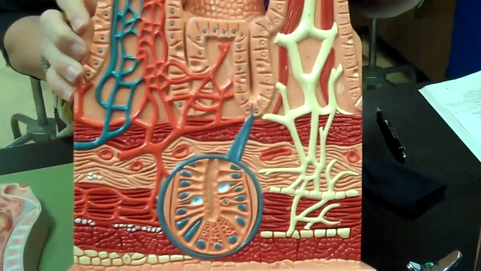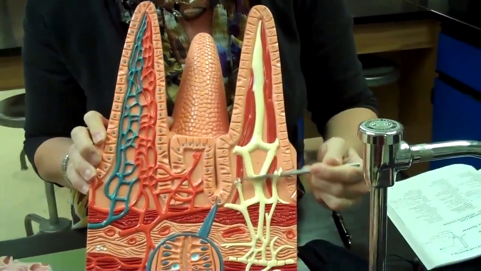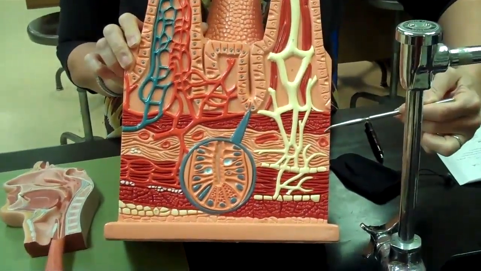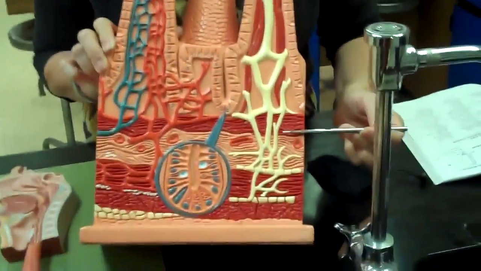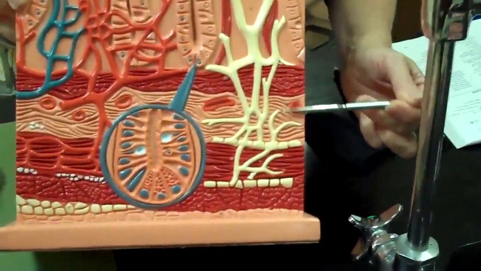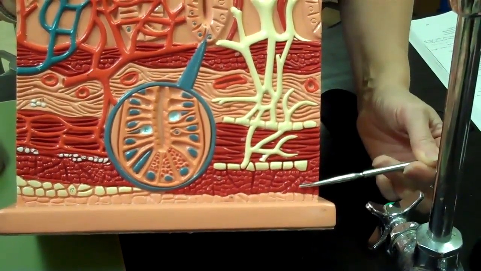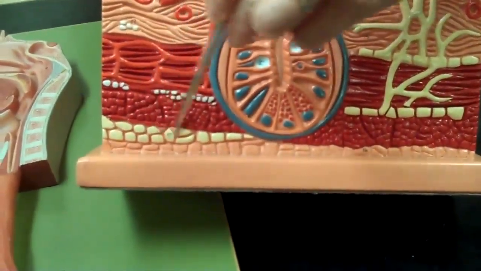Last but not least, let's do a quickie intestine in case somebody's still having problems with this. From the tip of the villi all the way down to this first layer of muscle is the mucosa. So everything above this is mucosa. This kind of peachy region is submucosa. Then we get the red again, which is muscularis. And then this last layer here is serosa.